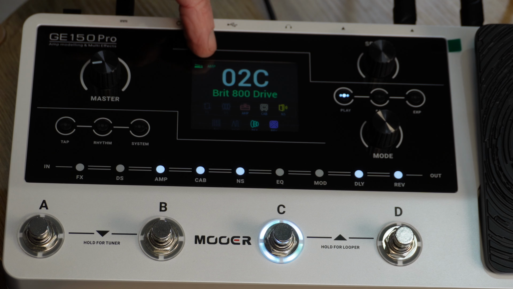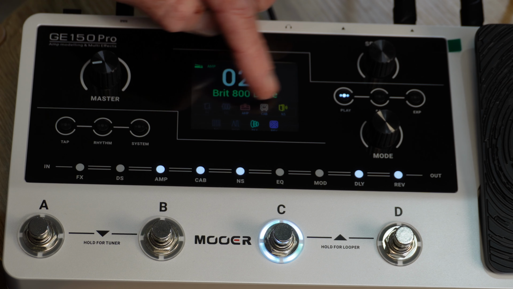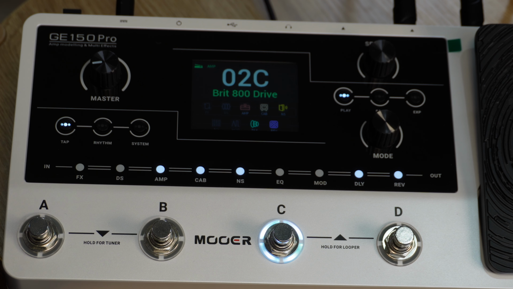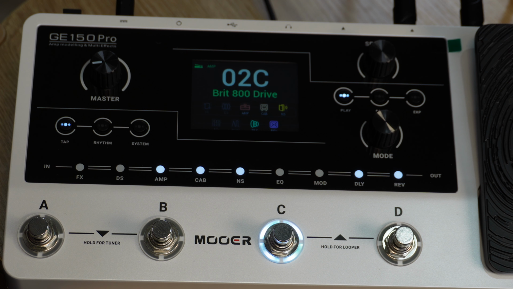You can see we've got our number and we've got a name. We can change the name of that patch to whatever we choose it to be. You can see there's a few icons lit up in the chain showing you what's actually switched on and creating that sound. The icons are also displayed here with these LEDs. You can see we don't have a distortion on, but we do have an amplifier on.